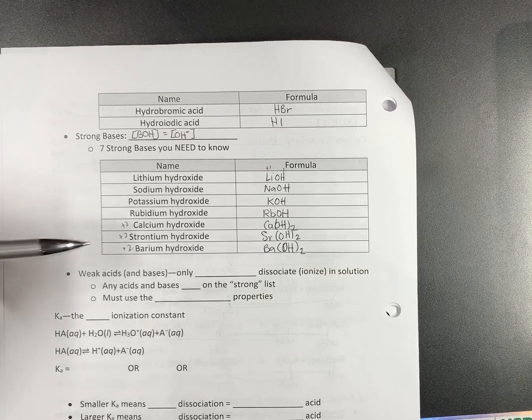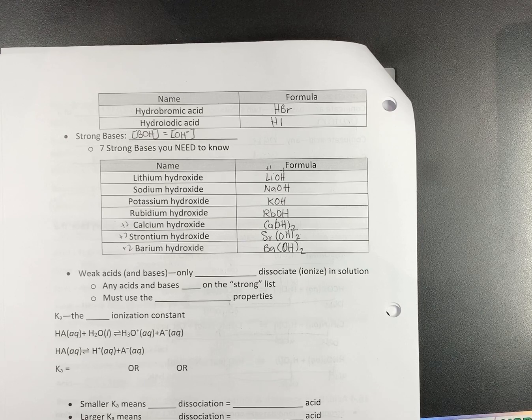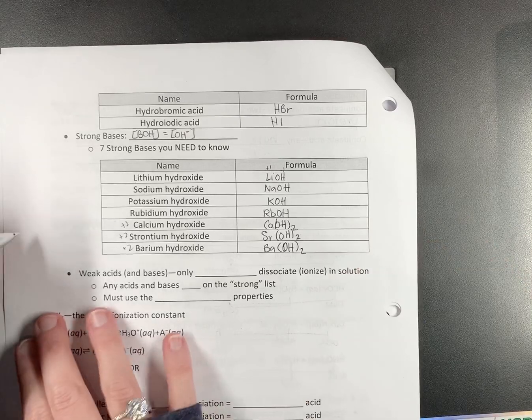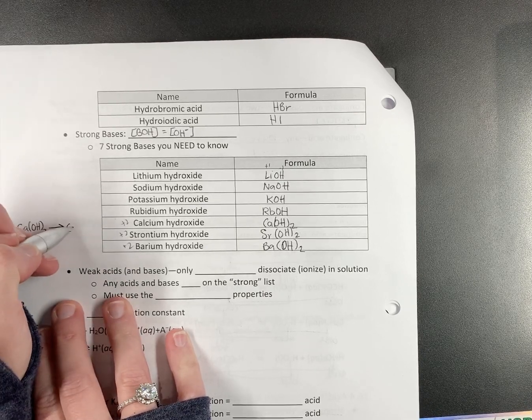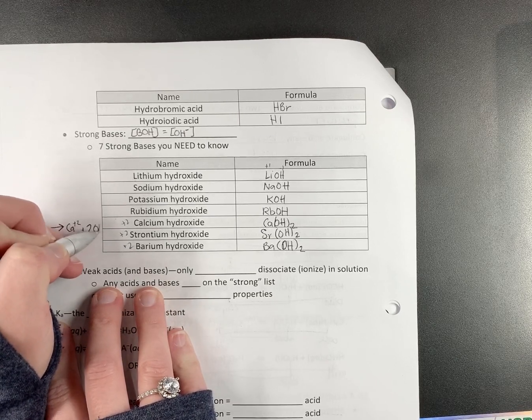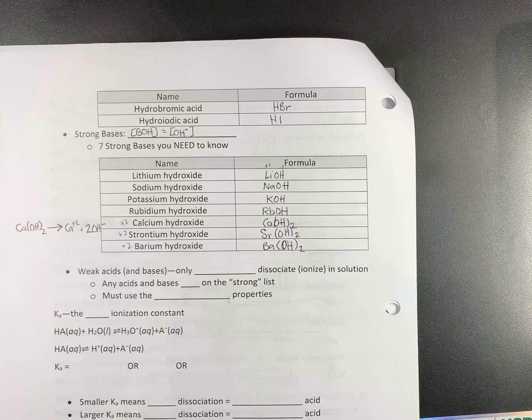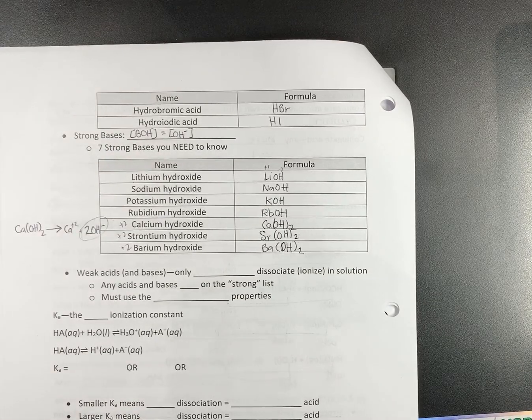Now, a word about these strong bases that have a +2 charge. Unlike acids, when bases completely dissociate, they lose all their hydroxides at one time. Acids only lose one proton at a time. So if we were to write out calcium hydroxide, we're going to put it in water, and it's going to give you calcium +2 and 2 hydroxide ions. So in your balanced equation, you're going to have twice as many hydroxide ions. You can see that from the formula. Is everybody with me right here?